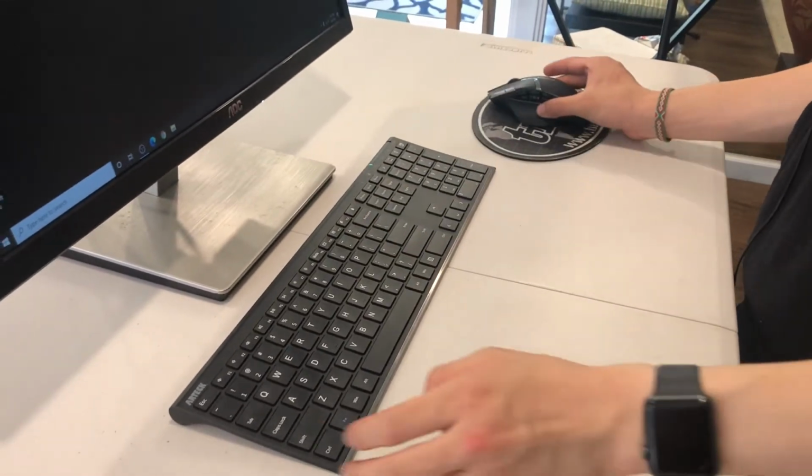But before we begin, let's go over our peripherals. There are two main things that should be in front of you while you're using your computer: a mouse and a keyboard.